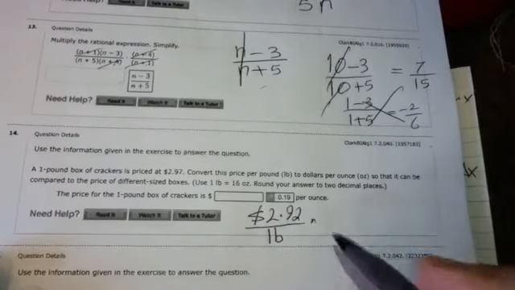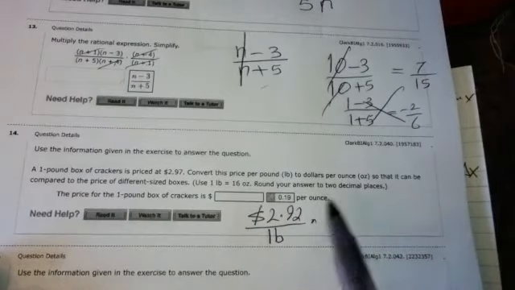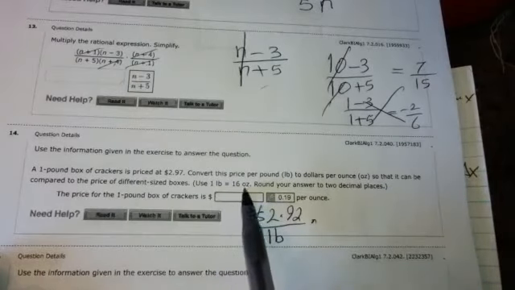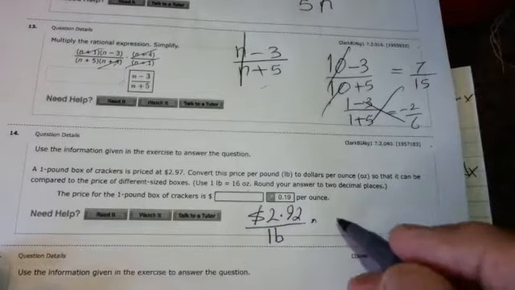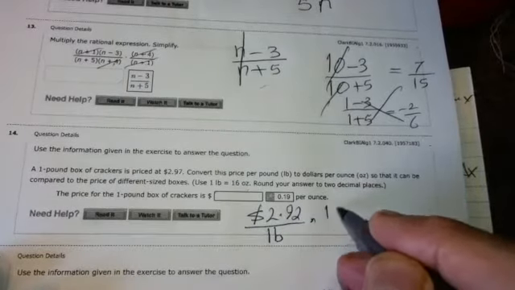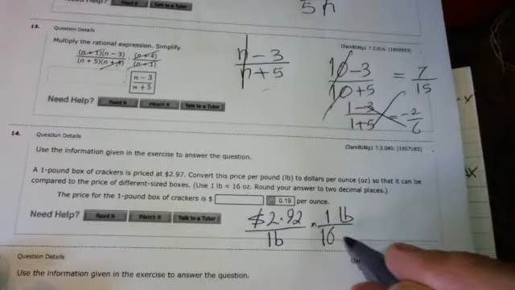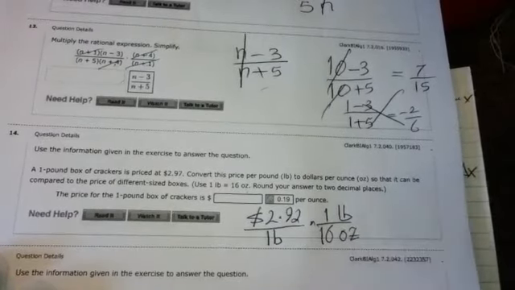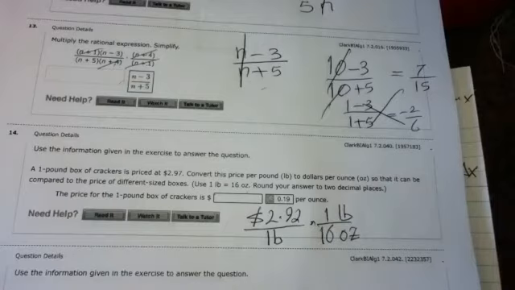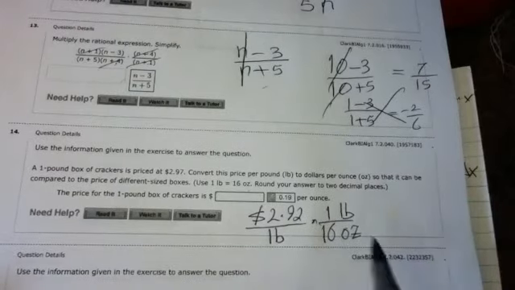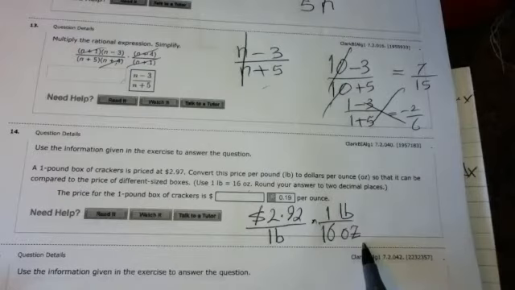We understand that it said here, 1 pound is 16 ounces. They are telling you that 1 pound is 16 ounce, okay?